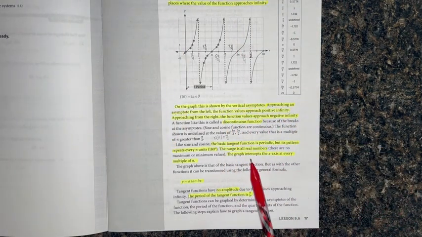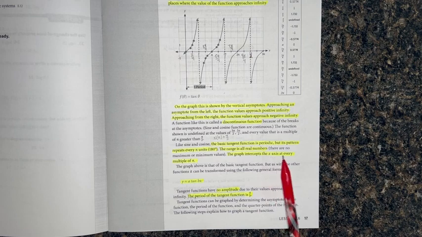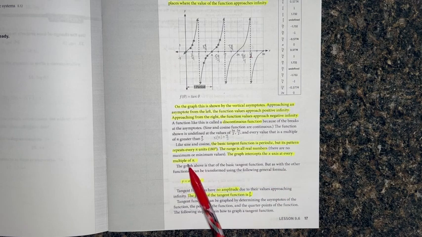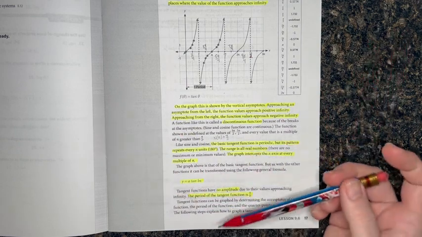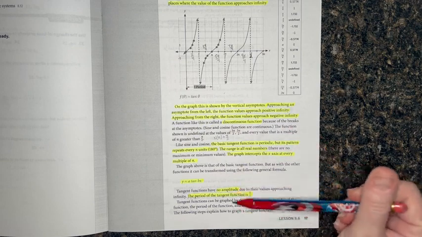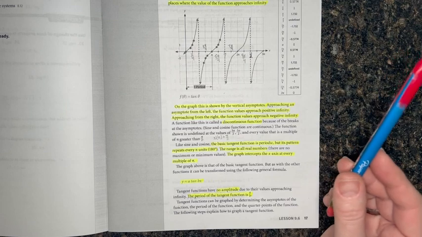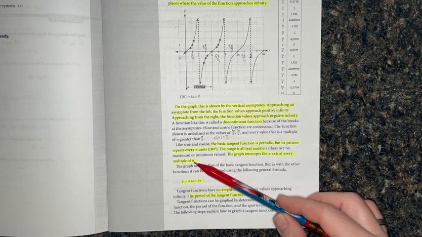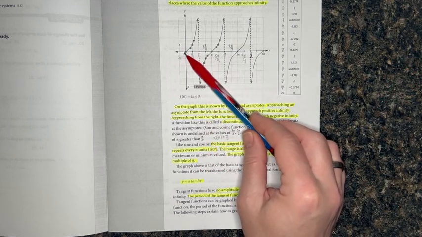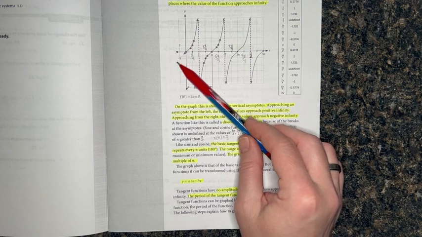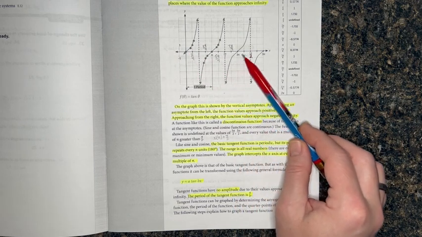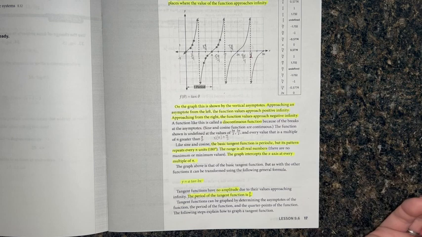It says the graph intercepts the x-axis at every multiple of pi. And we'll turn the page here in a minute and look at the translated versions. But it's at every multiple of pi that it's crossing the x-axis. So obviously this is 0 pi's, here's 1 pi, 2 pi, 3 pi, so on and so forth, on and on forever, right?